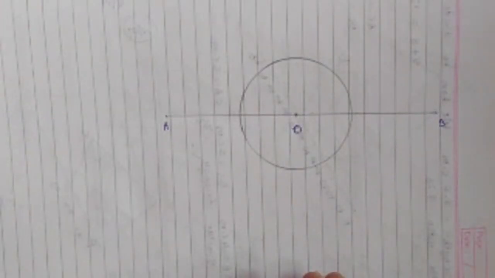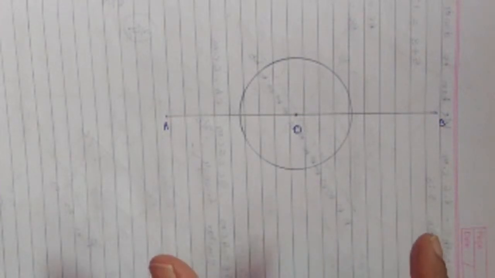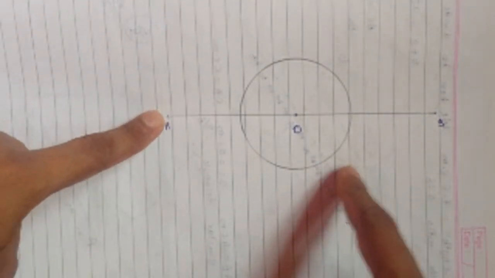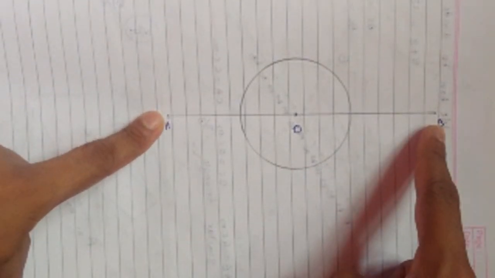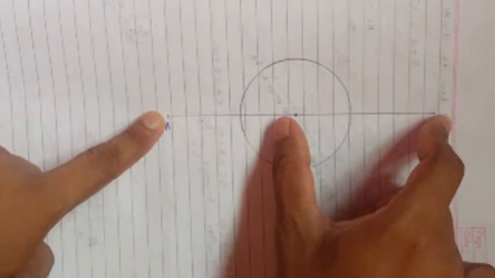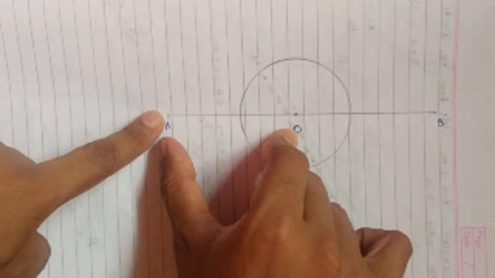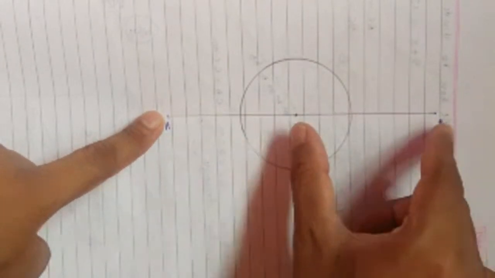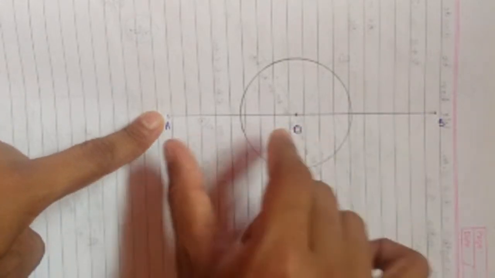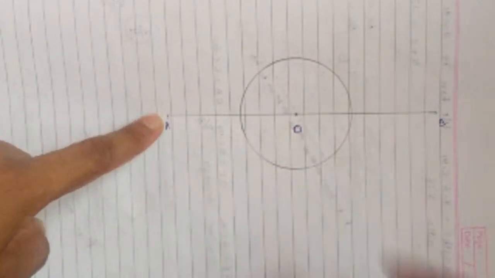So in the first problem we drew a tangent from one point, but in this problem we have to draw tangents from point A as well as from point B. So this is one part, this is the second part. The same process we have to follow for the first part and the second part, just like the previous problem.